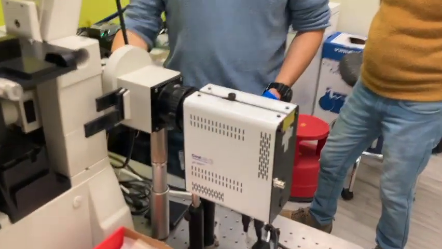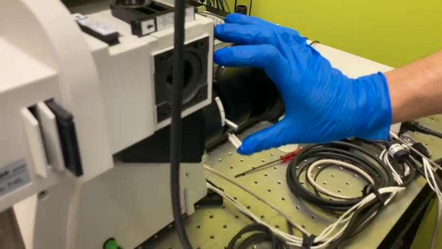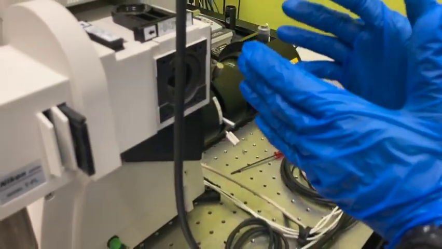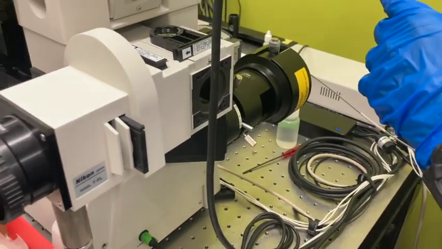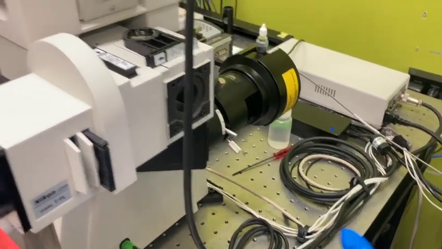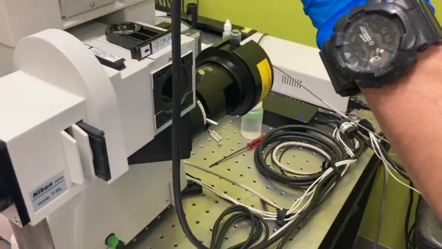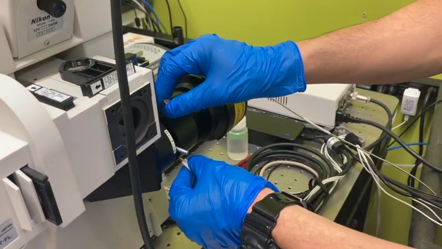And also, this tool is to adjust or to center the aperture onto the camera. So if you find the field is kind of not in the center of that movie, you can adjust this.